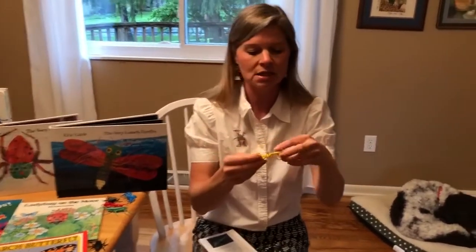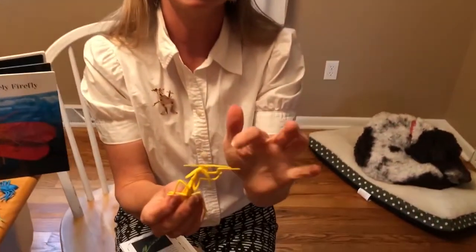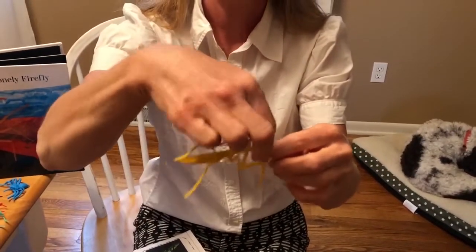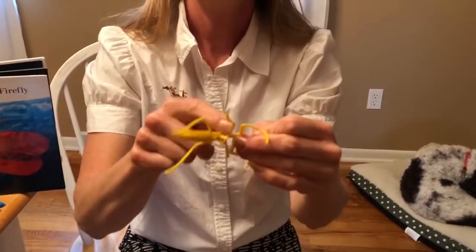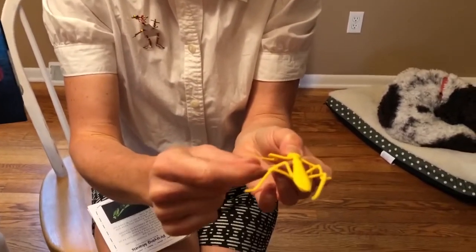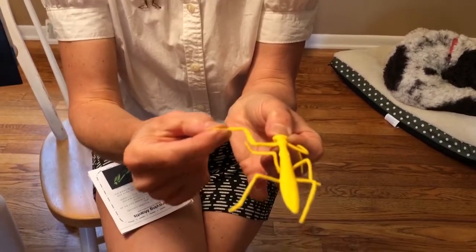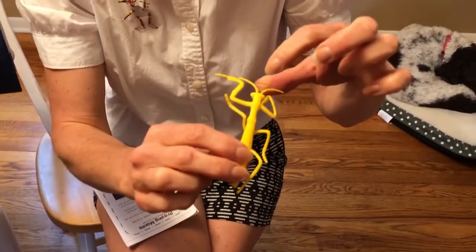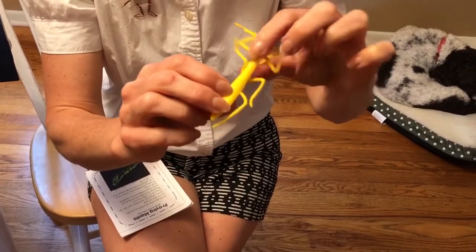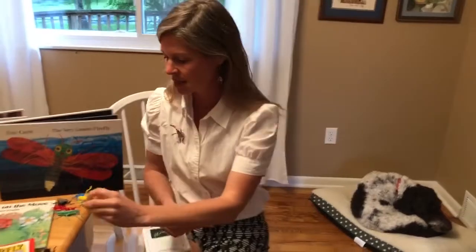Let's try the praying mantis. These are his antennae, so we're not going to count those. Let's count his legs. 1, 2, 3, 4, 5, 6. Let's see if he has 3 body parts. Here's his head. 1, 2, 3. 3 body parts, 6 legs.